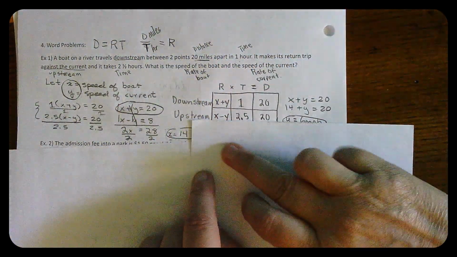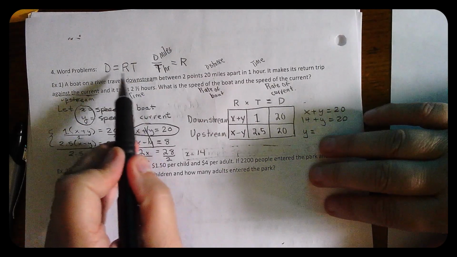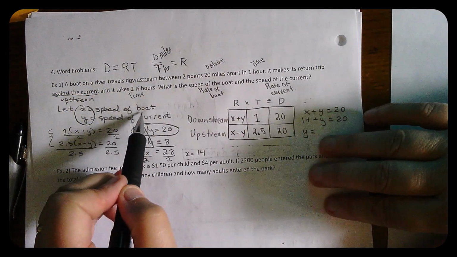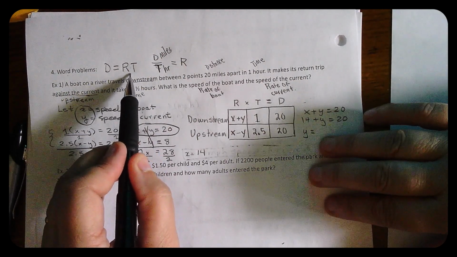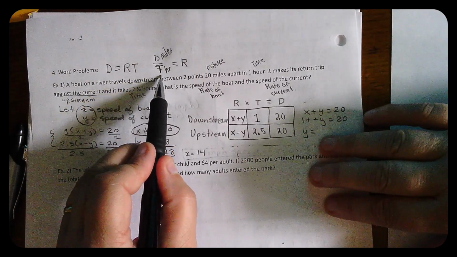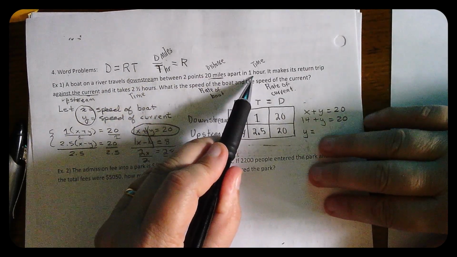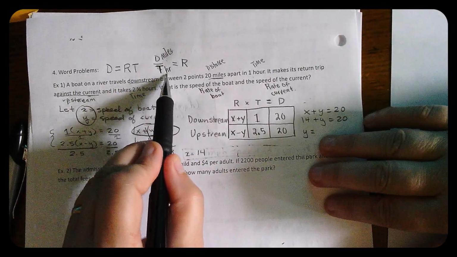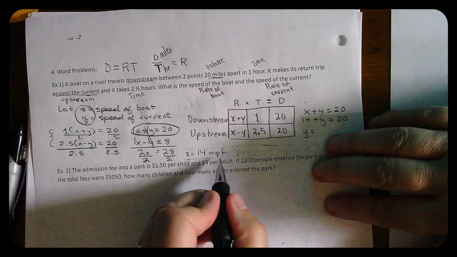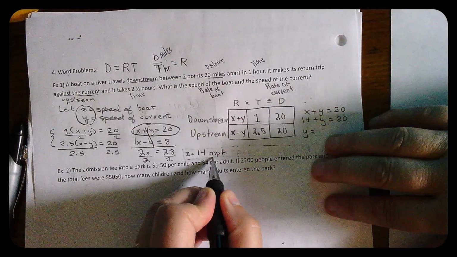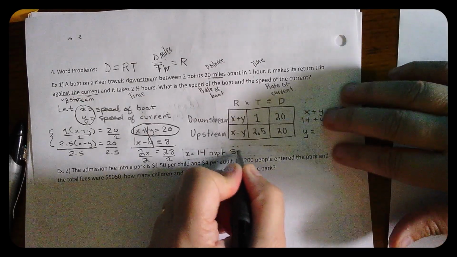Now again, with every single word problem you ever do, you have to give me the units. So up here I have x is the speed of the boat, and speed is rate. So if I solve d equals rt for r, I get d over t. D stands for distance, and distance is in miles, and t is time, and it's in hours. So the rate units are miles per hour. So you always need units in a word problem. Not just the number, you got to give me the units. So you have to think through that. And x is the speed of the boat, so 14 miles per hour is the speed of the boat.